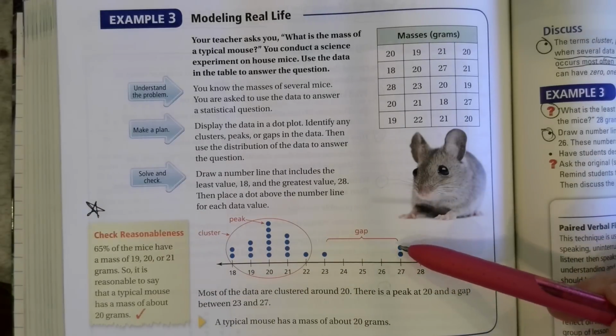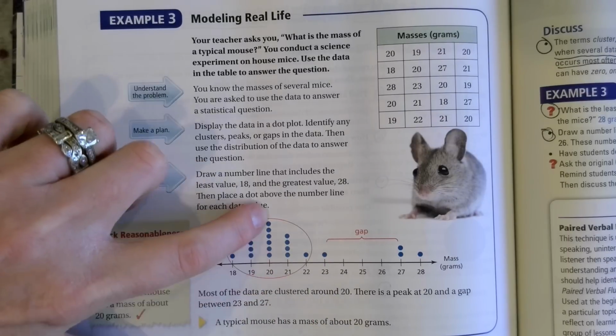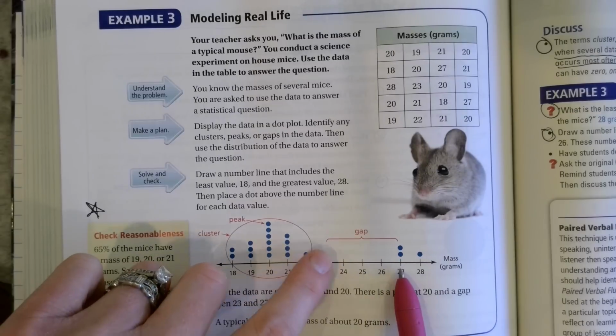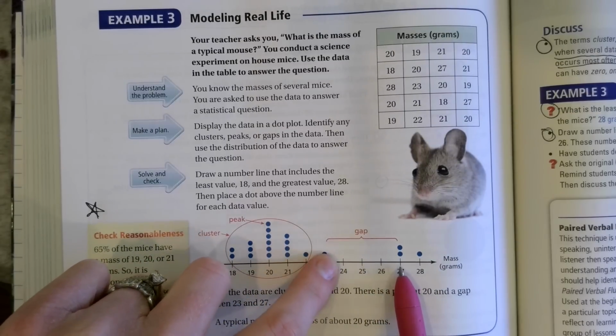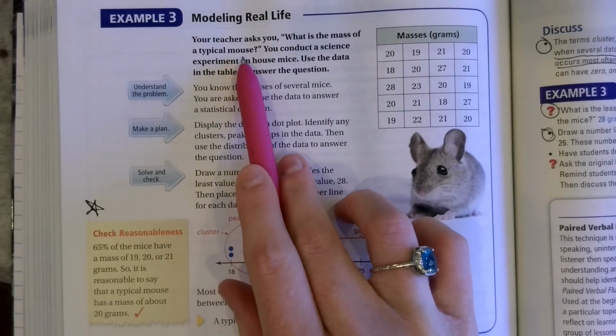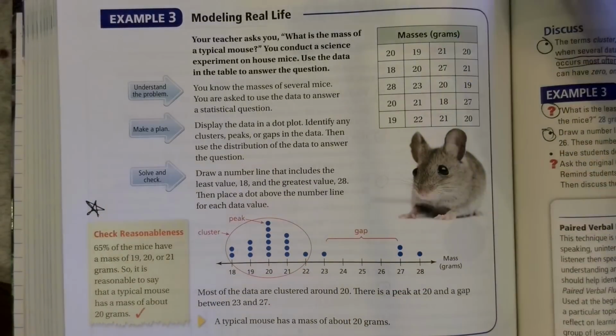These are three really large mice, and then this is where the majority are. So most of the data are clustered around 20. There's a peak at 20 and a gap between 23 and 27. So to answer that statistical question, what is the mass of a typical mouse? You would answer about 20 grams.